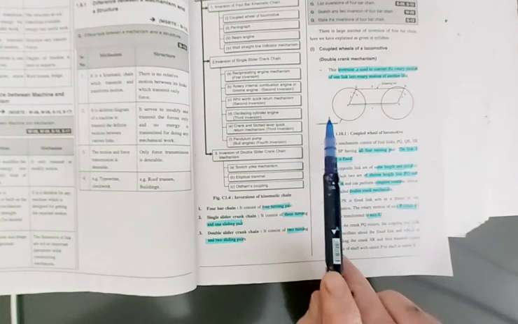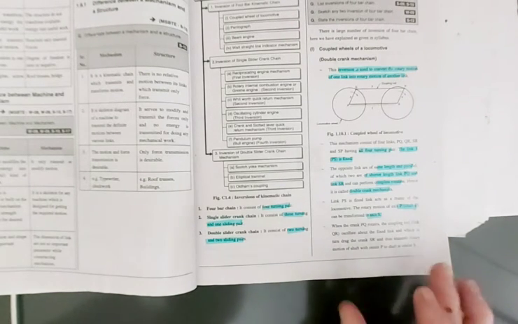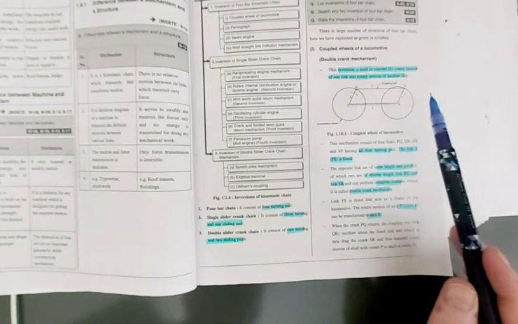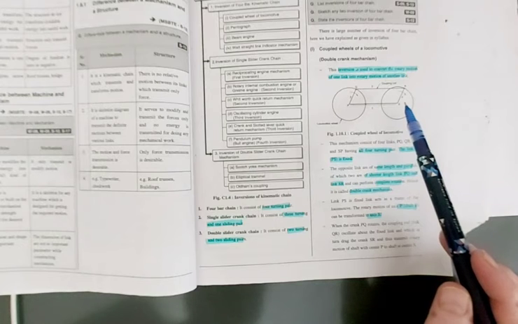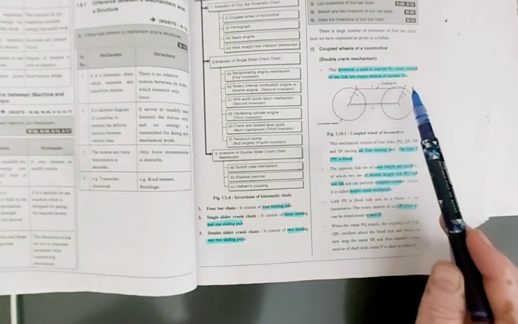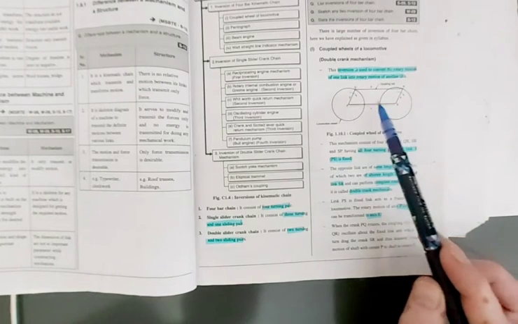The rotary motion of axis P can be transformed to axis S. When the crank PQ rotates, the coupling rod, link QR, oscillates about the fixed link, which in turn drives the crank SR, and thus transmits rotary motion of shaft with center P and center S. When this PQ rotates, this SR rotates.